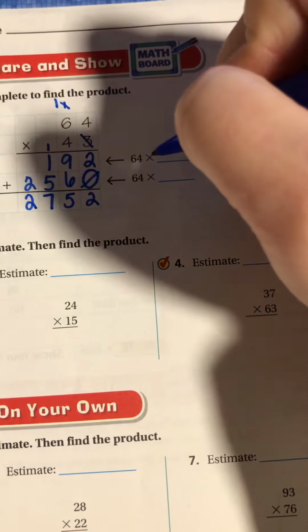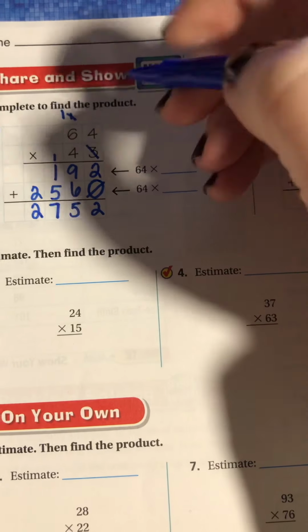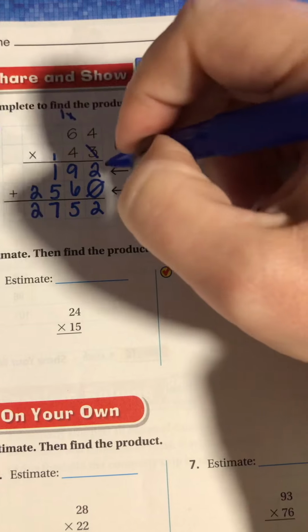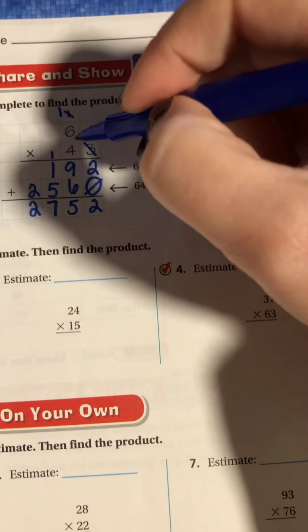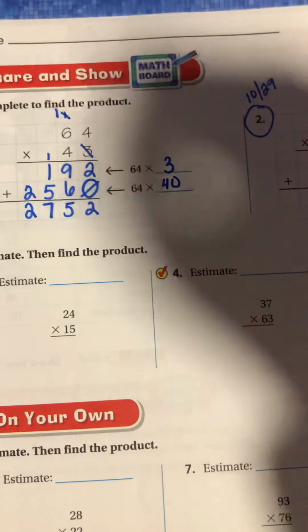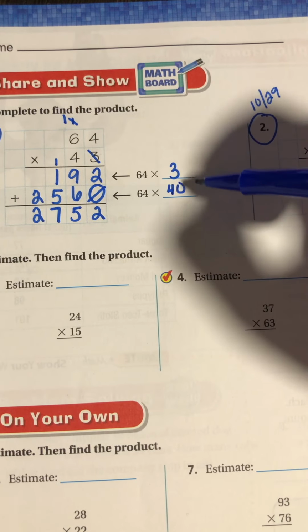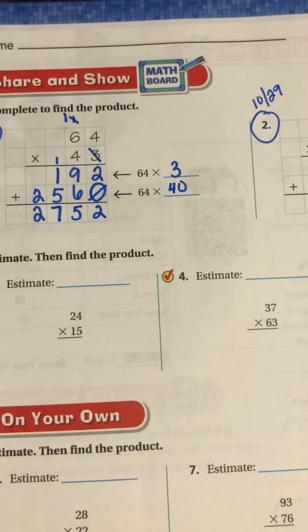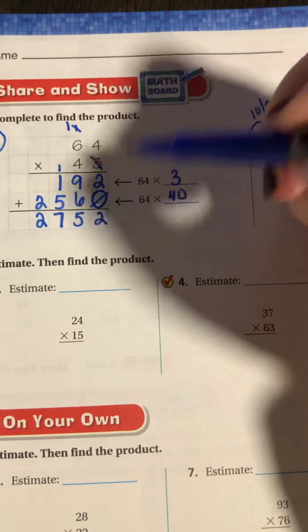Now, this over here is just asking you what you multiplied. And what you really did is you did 64 times 3 to get this first line. And then what you did on top was 64 times 40. So that's all that means. If you have questions on this, we can go over it in the Zoom, but I really want you guys to memorize the process.